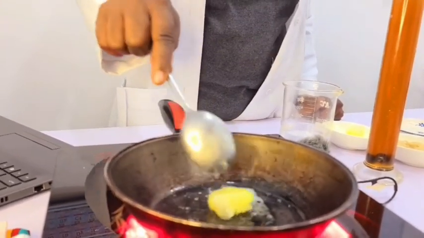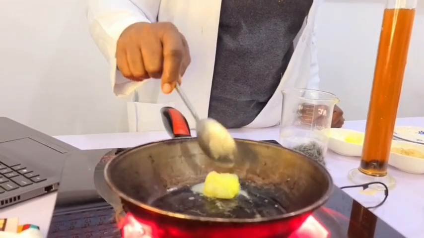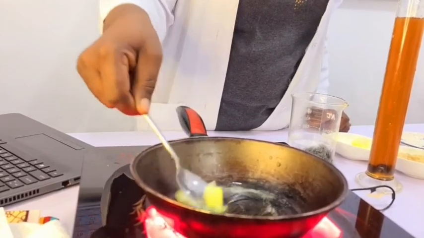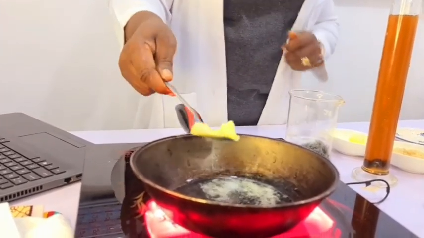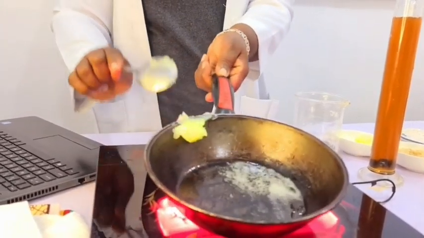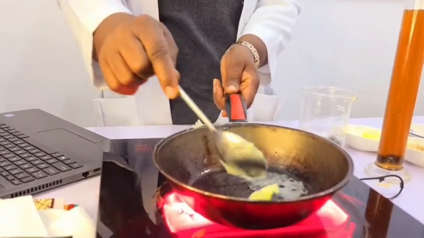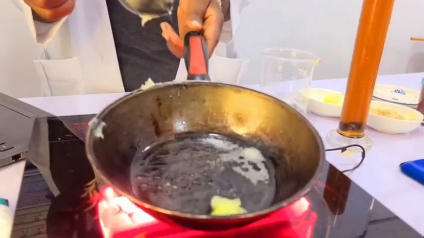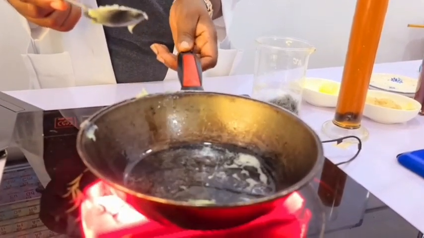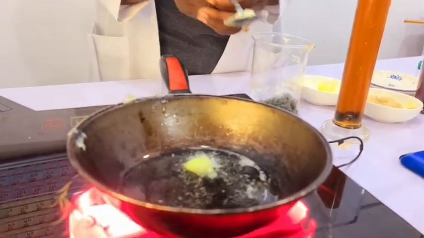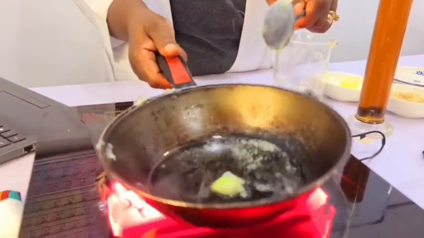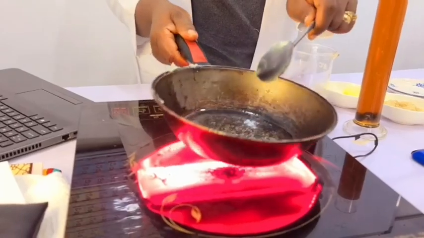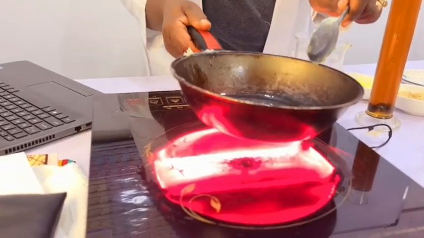We are increasing the temperature. Look at it. As we are heating it, you notice that it's really changing. The viscosity is changing. It's no more viscous. It is now mobile. It's less viscous.